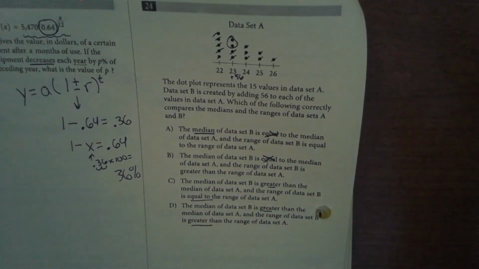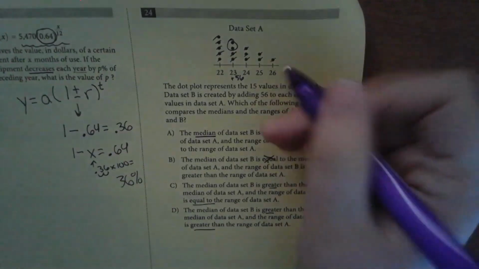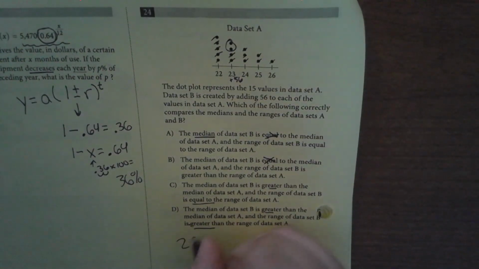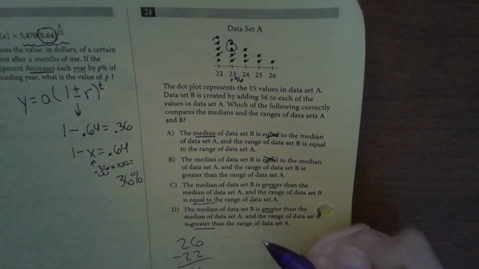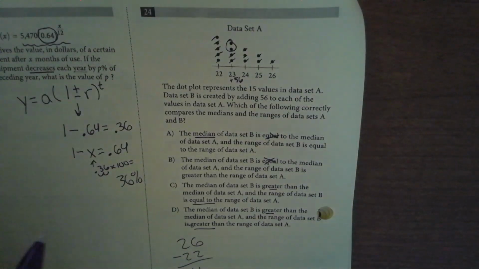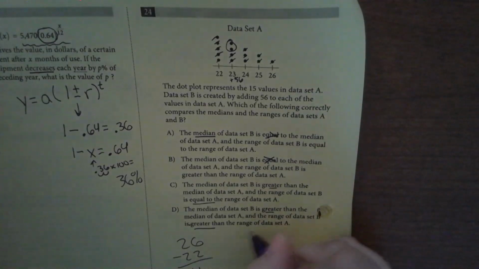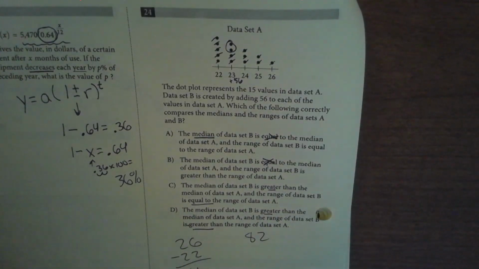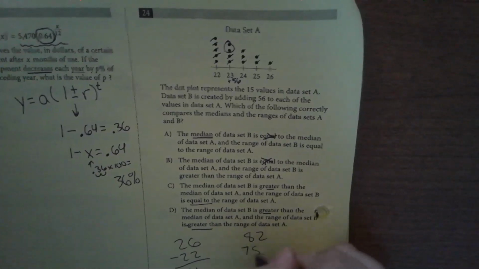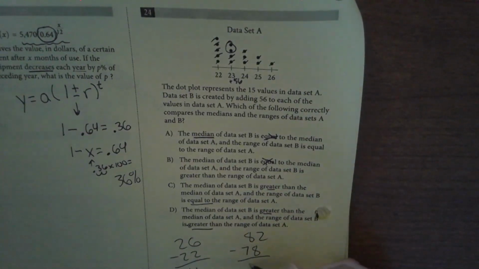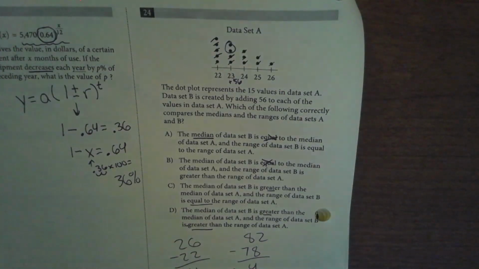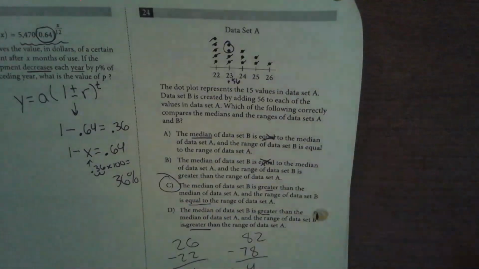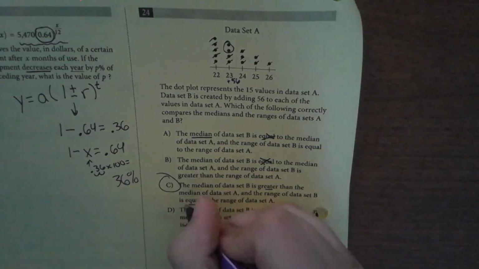So a range is just a difference in values. Right now, the range is 26 minus 22. The range is 4. If I add 56, 26 plus 56, the high would be 82, and 22 plus 56, the low would be 78. 82 minus 78, range is still going to be 4 because the entire data set is shifting. So the low and the high compared to each other will still be the same. We want answer choice C, where the range is equal.